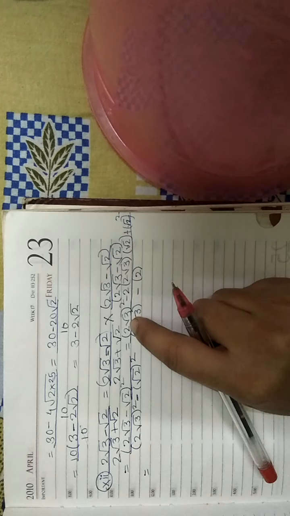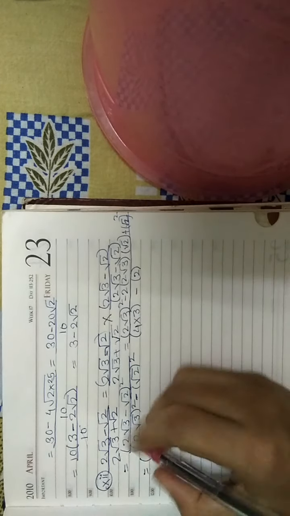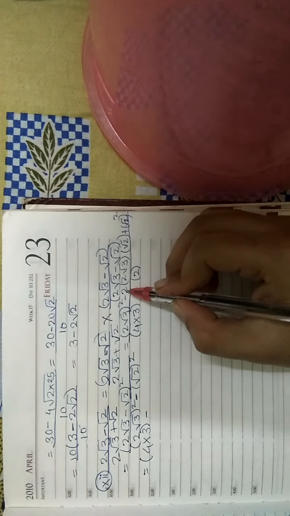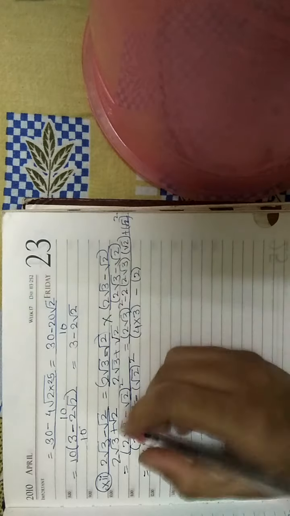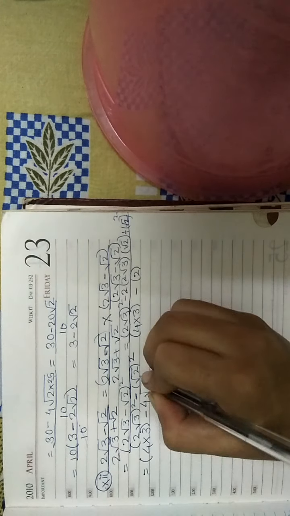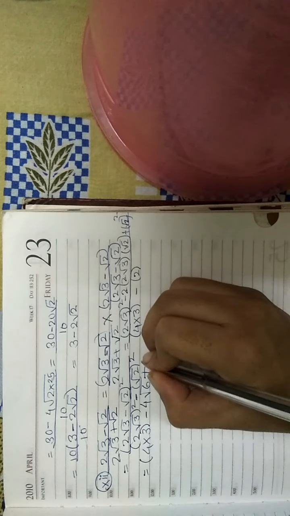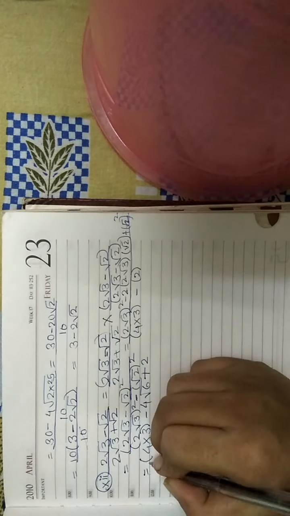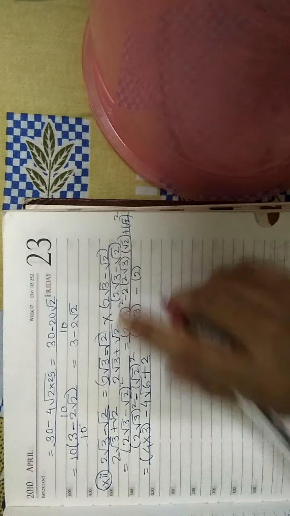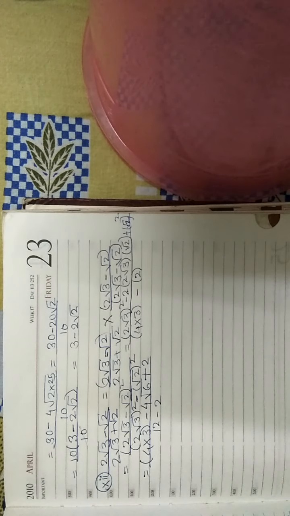Now again we'll solve this. 2 square is 4 into root 3 square is 3 minus this, the 2 2s become 4 and root 2 into root 3 becomes root 6, plus root 2 square is 2.